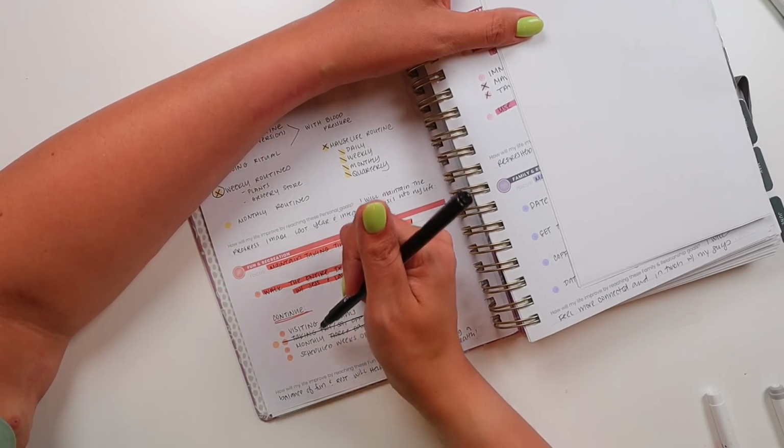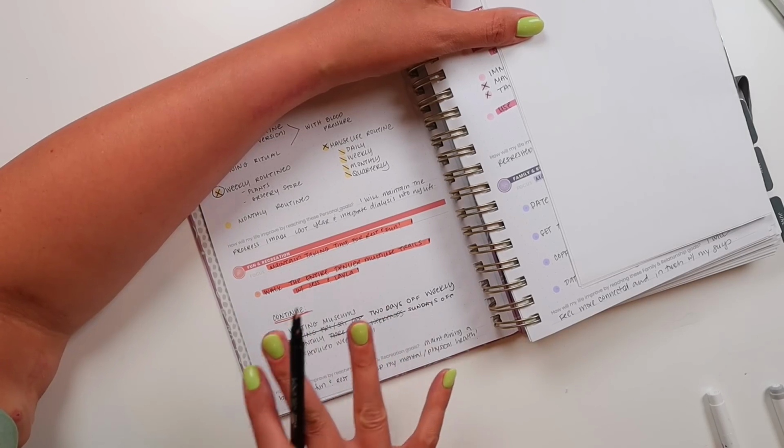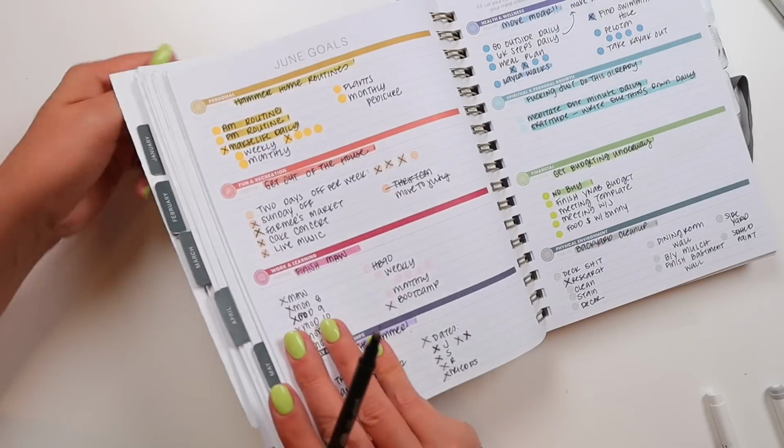Visiting museums has not really happened all that much, but is going to happen because we're going to have family in town and we're going to be going to various places. Two days off weekly has been going okay. Sundays off has been going okay. And scheduled weeks off has been going relatively okay. So I don't really feel the need to update too much here.